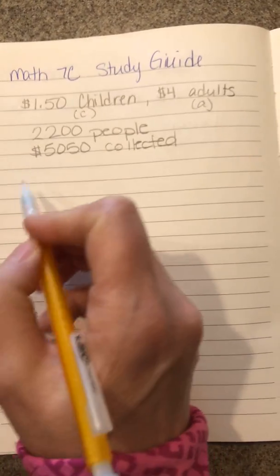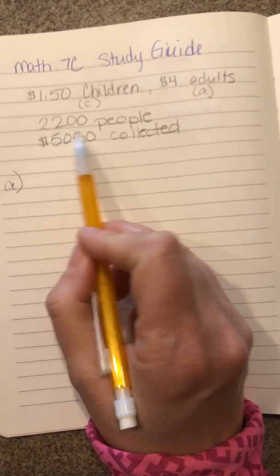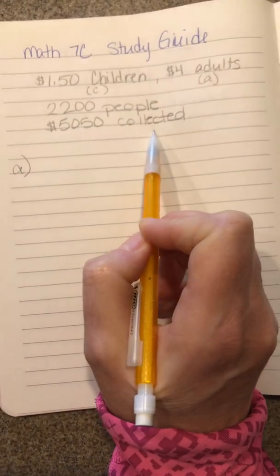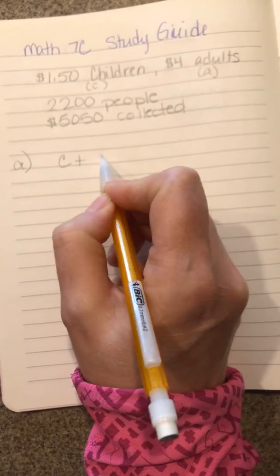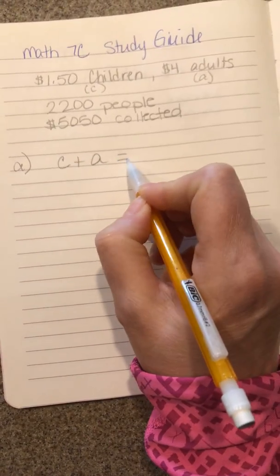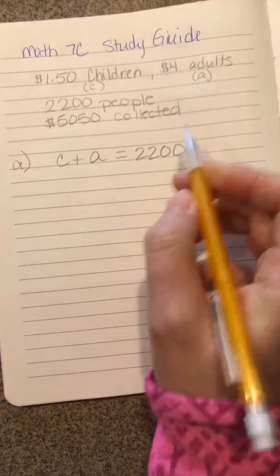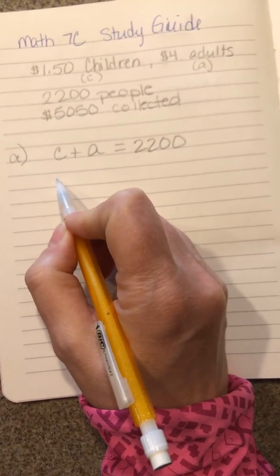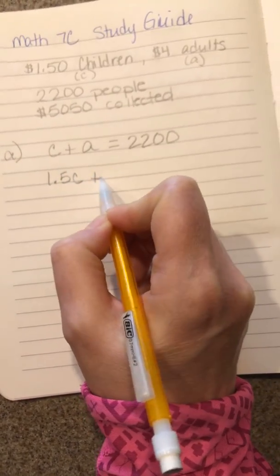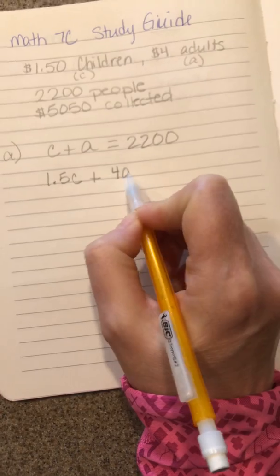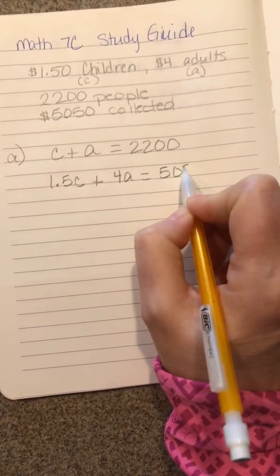So part A wants us to write our system of equations. So the first one is going to be with regard to people, and the second one with money. So for people, the number of children plus the number of adults is equal to 2,200. And then for money, it's $1.50 per child and $4 per adult. And that total is $5,050.